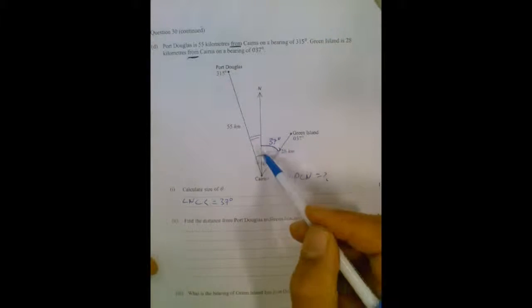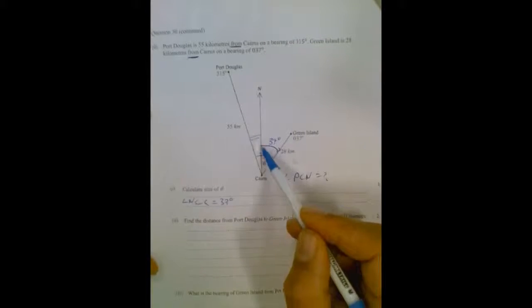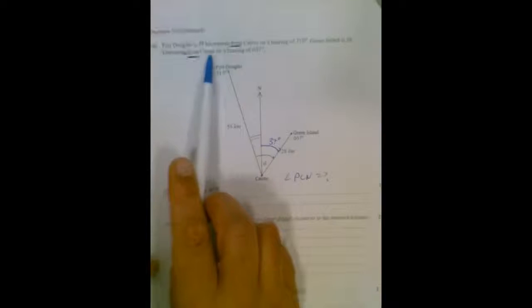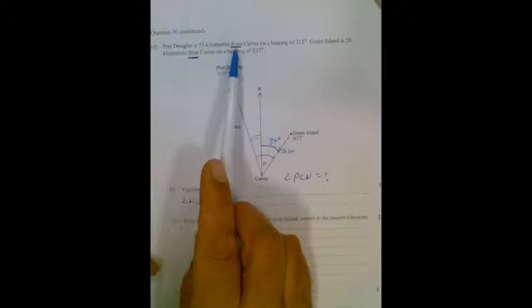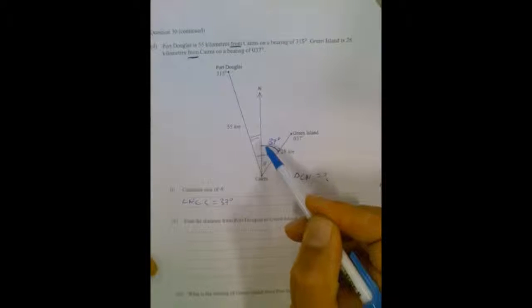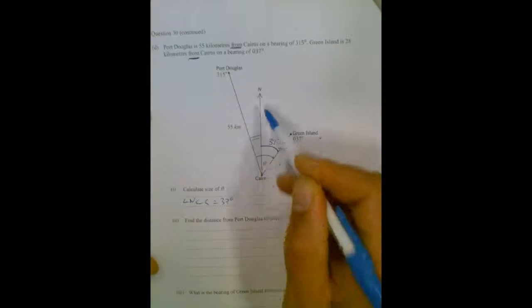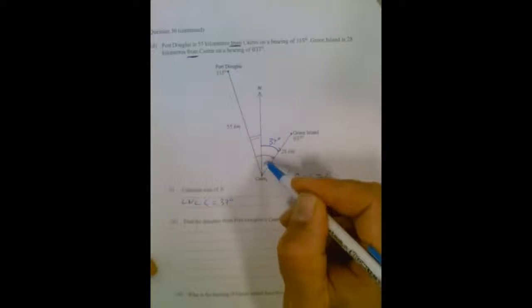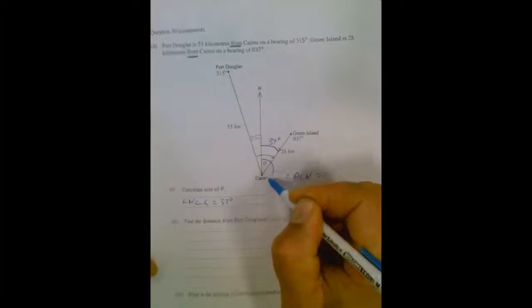Well, we know that if you take your bearing from Cairns and you go all the way around, it's 360 degrees. Now if you go back to the question, it says Port Douglas, which is here, is 55 kilometres from Cairns on a bearing of 315 degrees. So from Cairns, this is your starting point, you go around and it's 315 degrees.